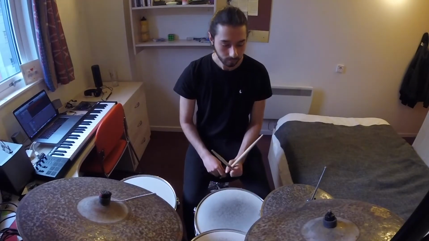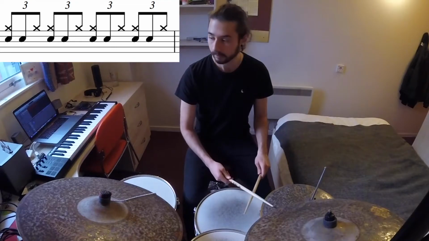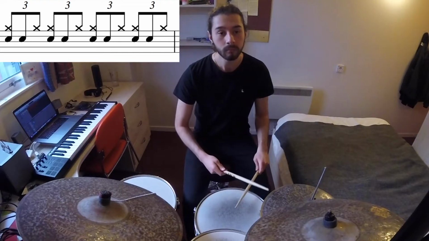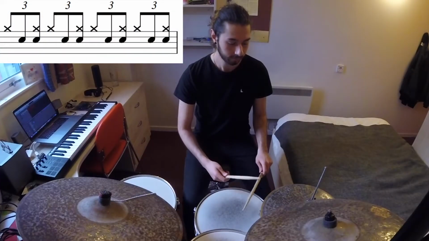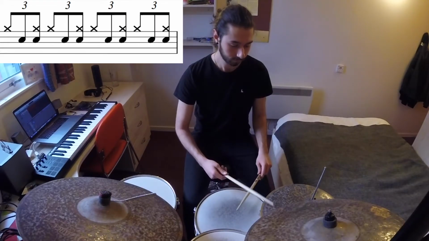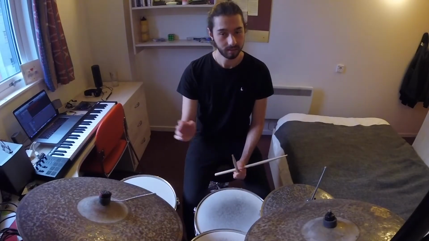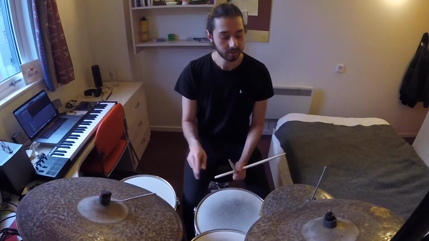Then you can practice all the two-note combinations. I'll play the first one, which is the one and the and. The and the a, which is the last two. And then the last one, which is the one and the a. So the first and the last one.